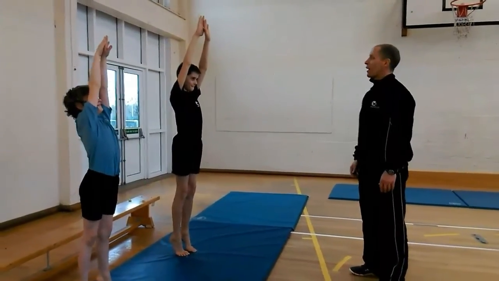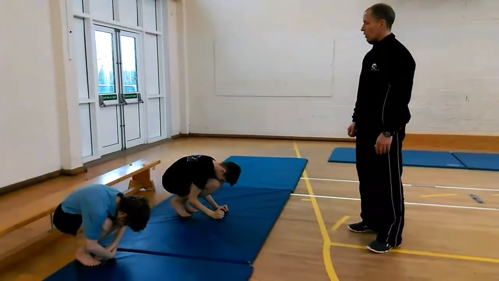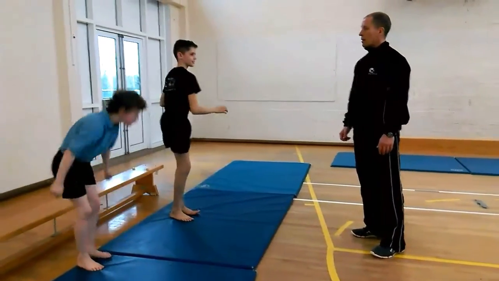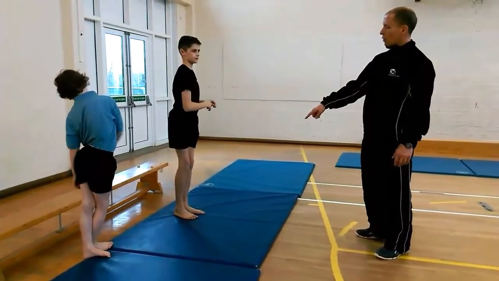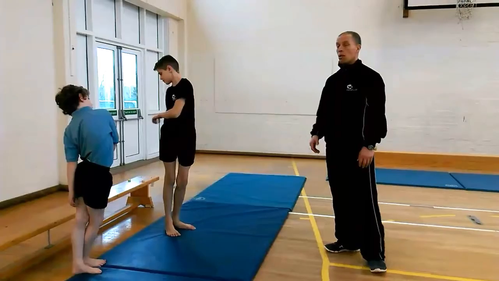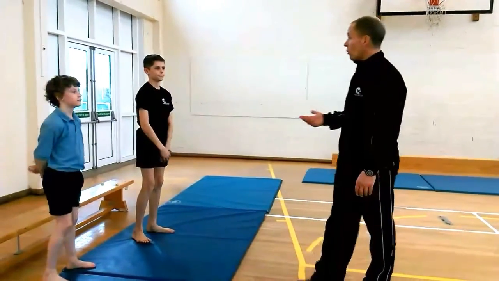That's taller. Okay, show me a curl. There's a curl. That's good. Alright, cool. And then a twist. Yeah, that's a twist. So you've got one part of your body on the floor and then twisting around. So there we go, that's simple shapes, a curl, a stretch and a twist. You've got all those right.